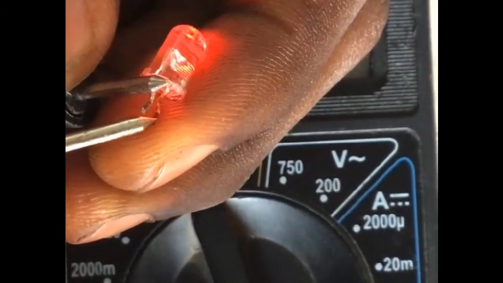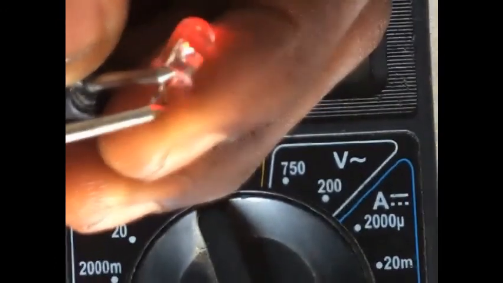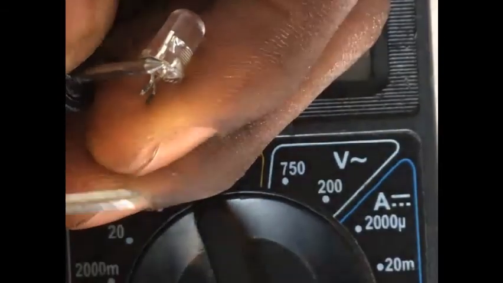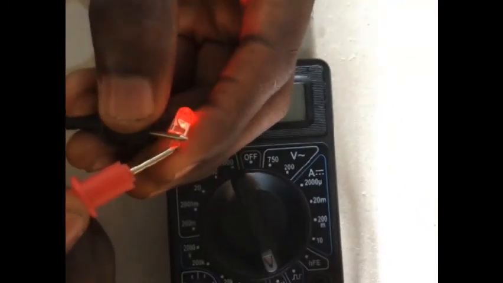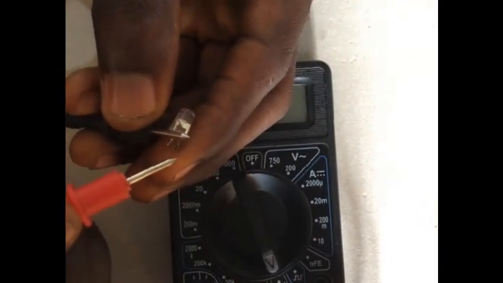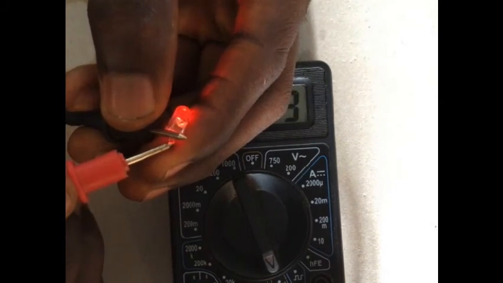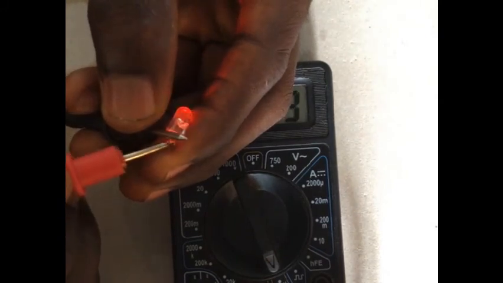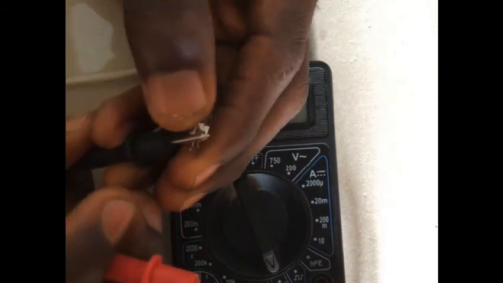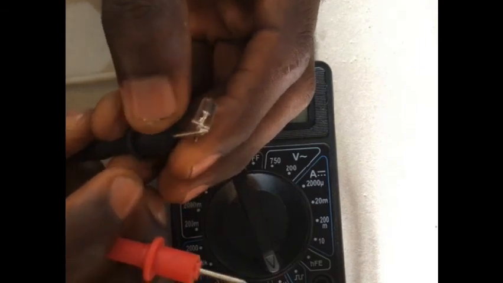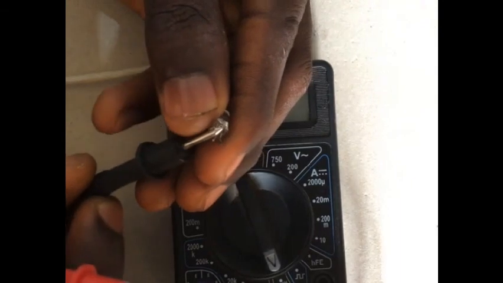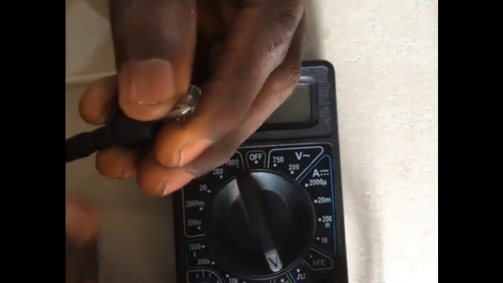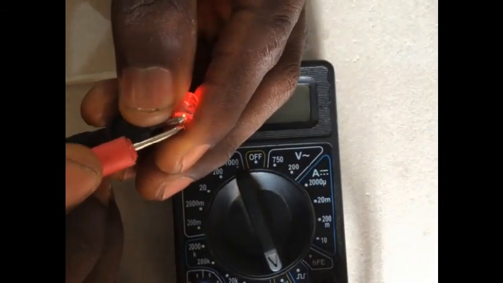So this orientation is the right orientation, and the lead where my positive is connected, which makes the LED come on, is my anode, while the lead where my negative, the black probe, is connected is the cathode. So this is my cathode, and this, the lower one, is my anode.